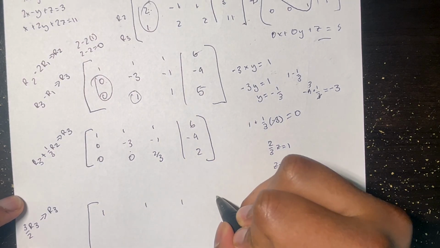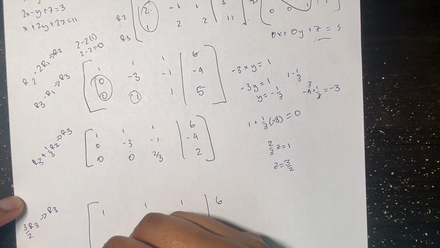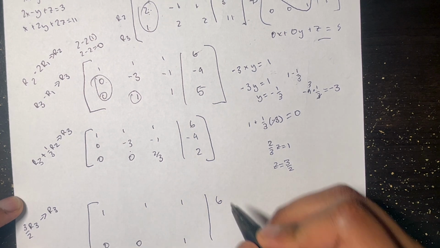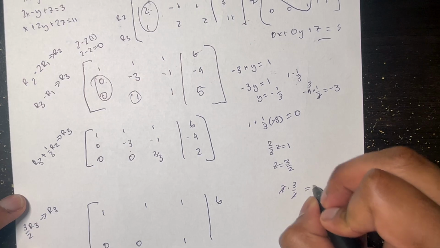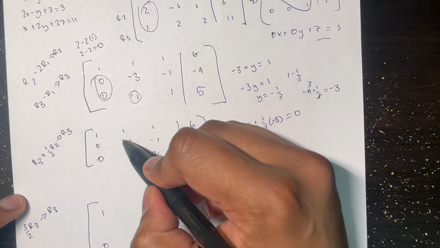1, 1, 1, 6, we have exactly what we want in row 1. And then 0, 0, 2/3 times 3/2 would be 1. And then 2 times 3/2 would equal 3. So it would be 3. And we want this to become 1 now.